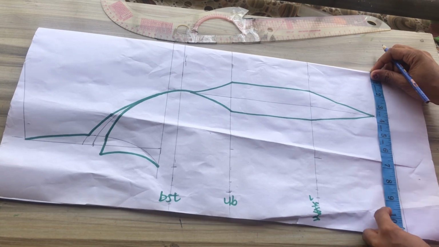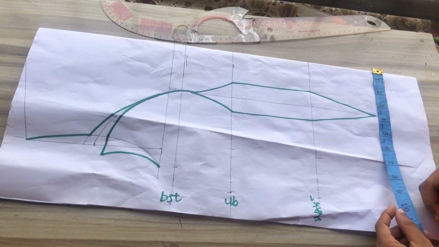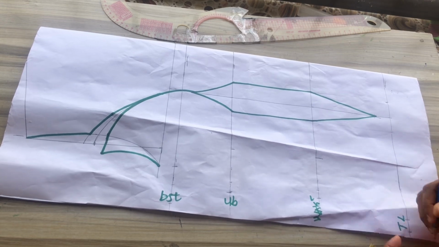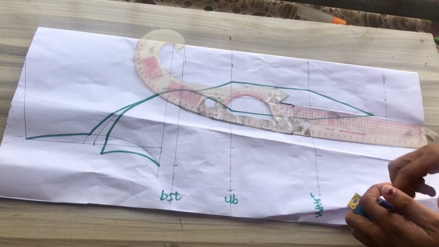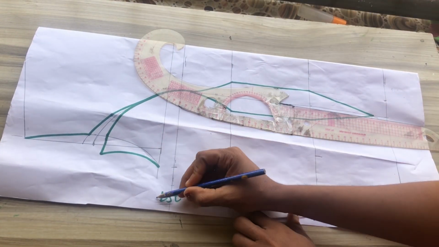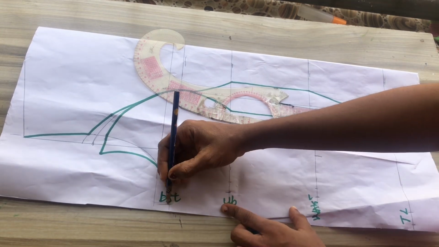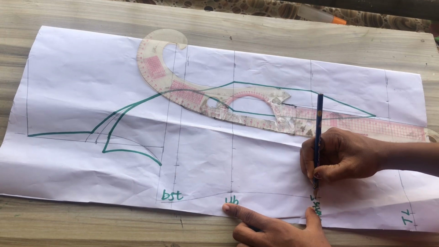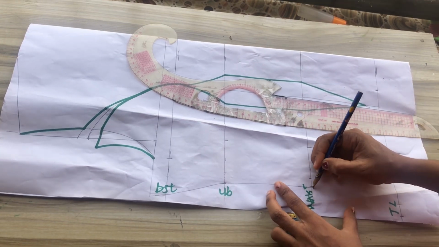Here, you're going to mark your hip circumference divided by 4. After that, you add your sewing allowance because there's no dart intake at the lower part of that pattern. But if you have a dart intake, maybe you used a straight dart, go ahead to replace your dart. So I'm going to connect starting from the bust to the underbust to the waist and to the top length.